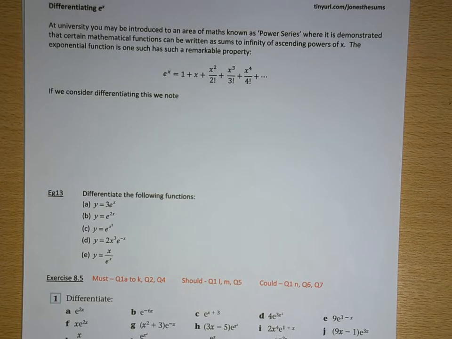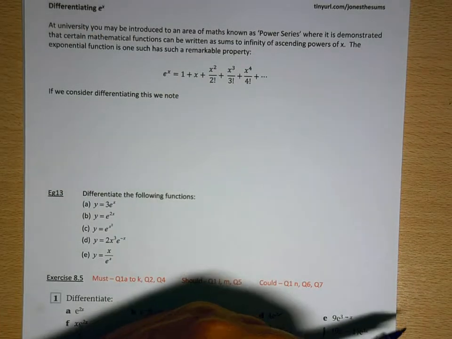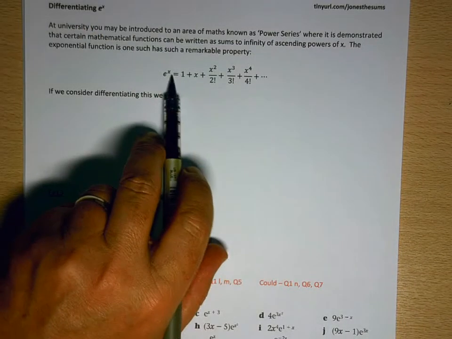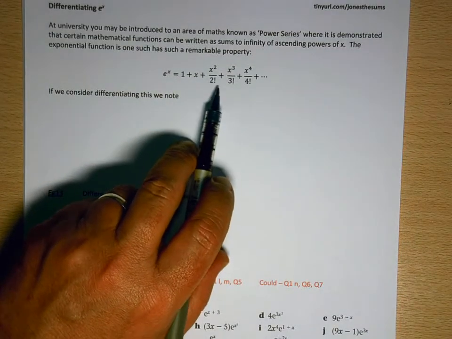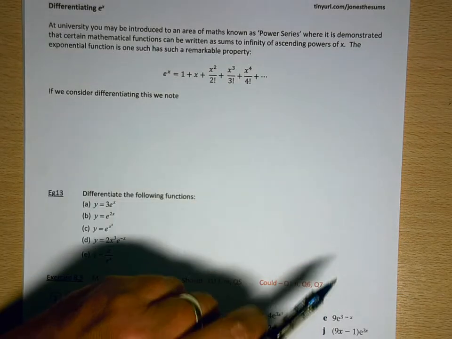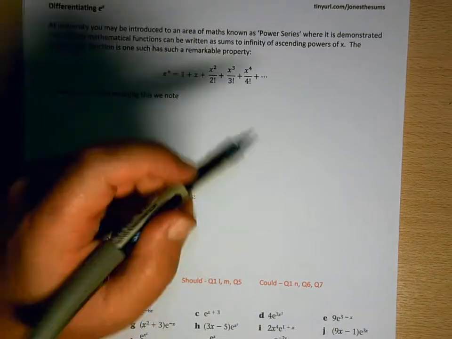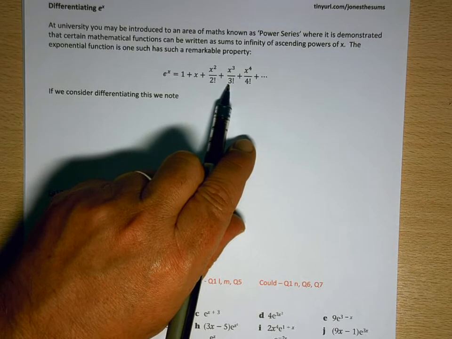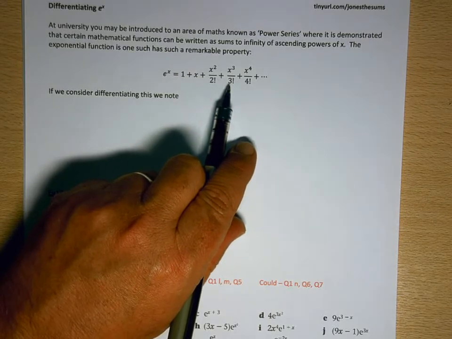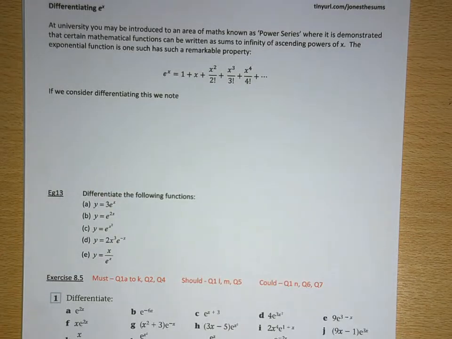And it's a really neat way of showing what happens when you differentiate e to the power of x. So this is the power series for e to the x. It can be written as 1 plus x plus the square of x over 2 factorial plus the cube of x over 3 factorial, and so on up to infinity. Factorial, I hope you know from other work, is so 3 factorial would be 3 times 2 times 1, 4 factorial 4 times 3 times 2 times 1, and so on.